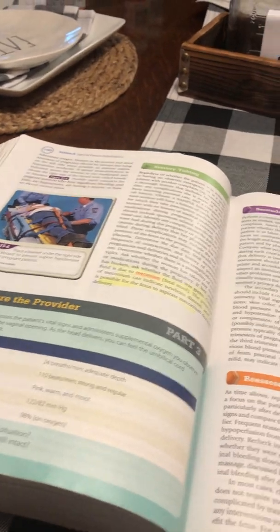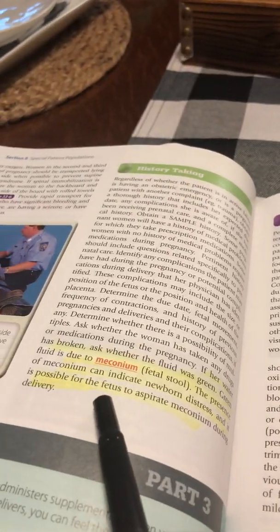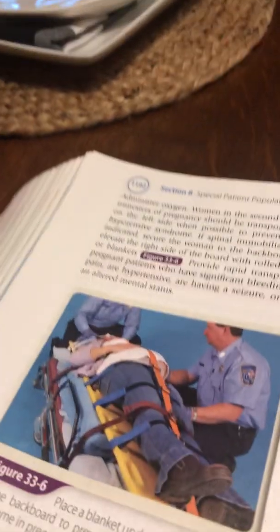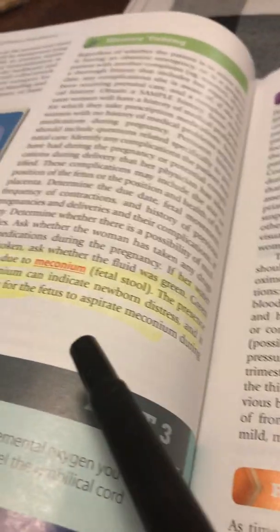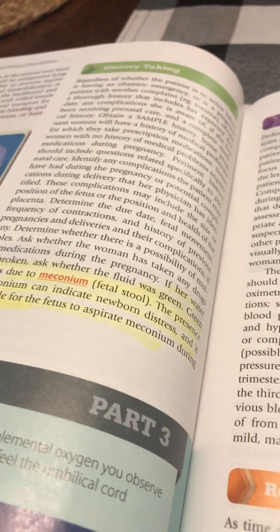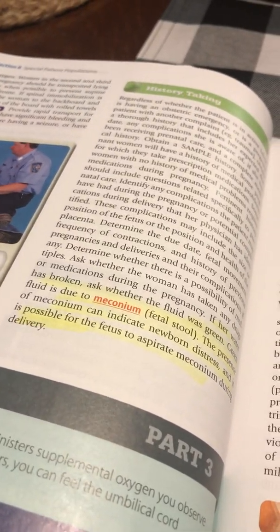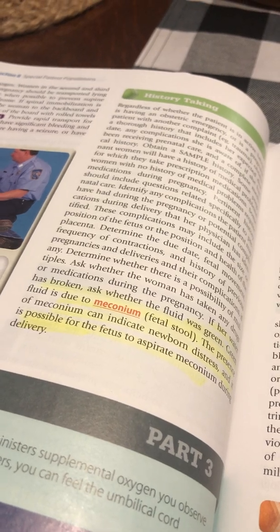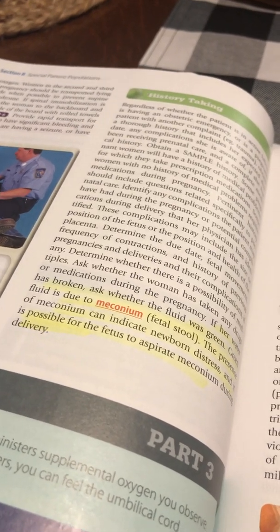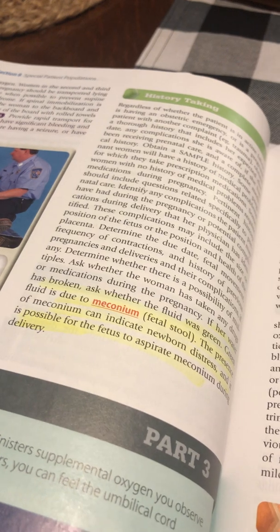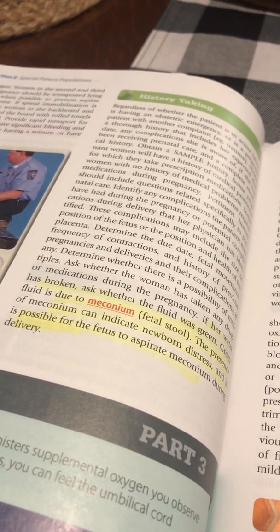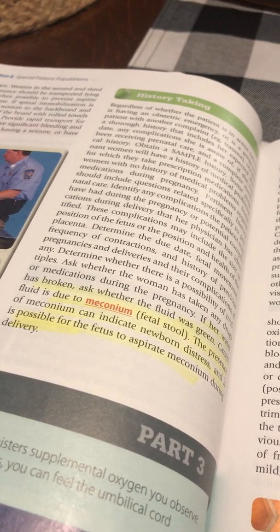And in the next part, I did highlight this right here where it's talking about the meconium stain. Now this is on page 1192, and a meconium stain is when the fetus is delivered and they actually have had a bowel movement during the childbirth process. It's usually an indication that there was a pretty good amount of stress during delivery.